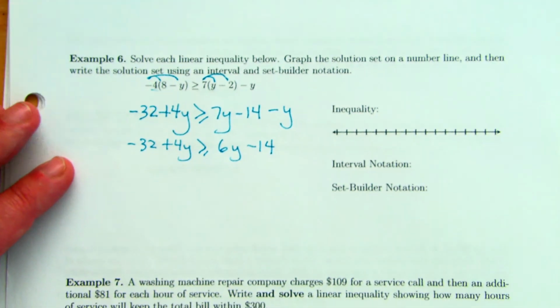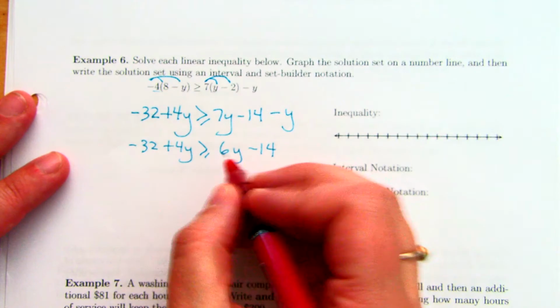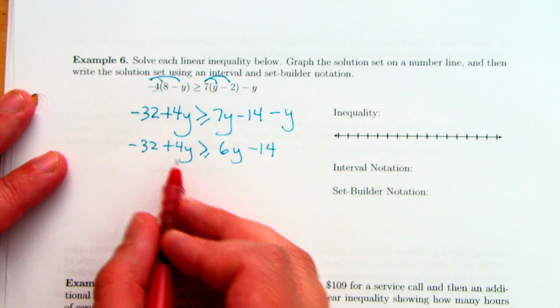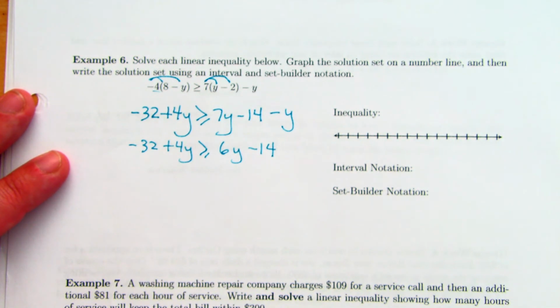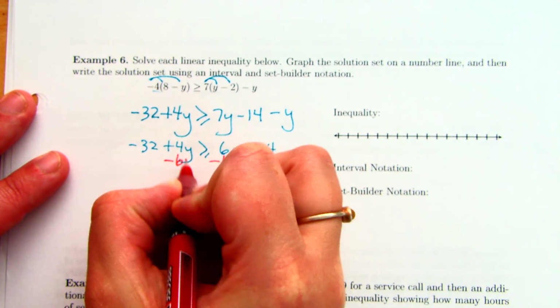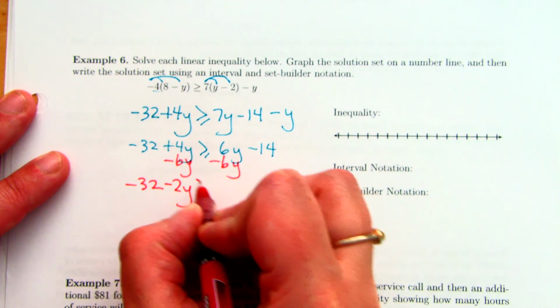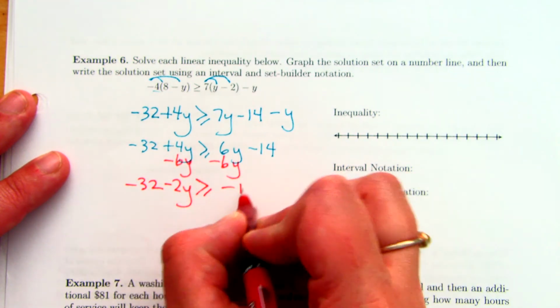And now I want to get all my y's on one side. With inequalities, I prefer them on the left. It's not a right or wrong thing, but I find that less confusing. So even though, obviously, if I subtract the 4y, I'm going to end up with a positive, I'm still going to force myself to make it negative. I usually don't do that with equations. So minus 6y, negative 32 minus 2y is greater than or equal to negative 14.